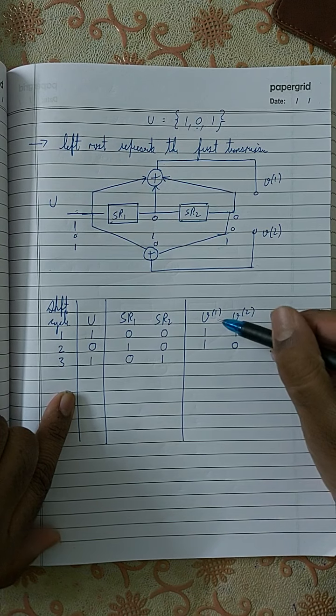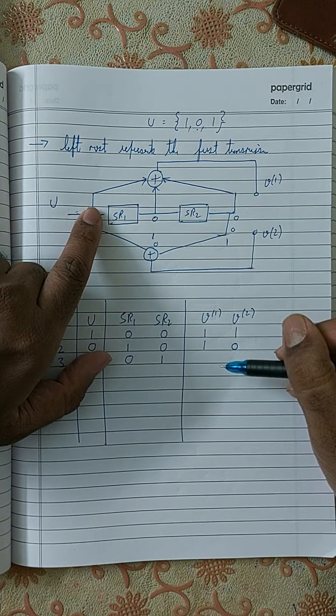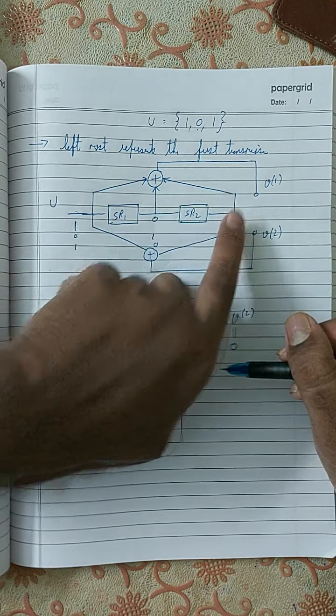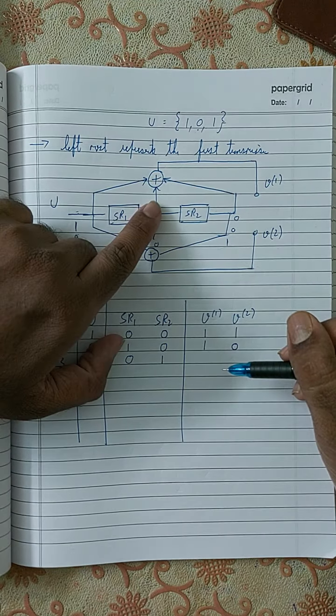Now what is the value of V of 1? V of 1 is this connection XORed with this connection, XORed with this connection. That is 1 plus 0 plus 1.